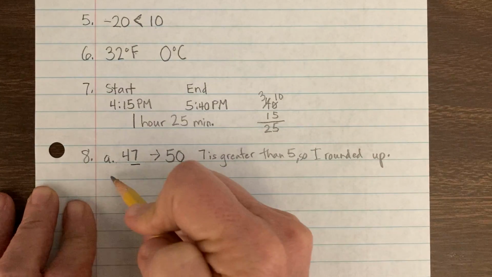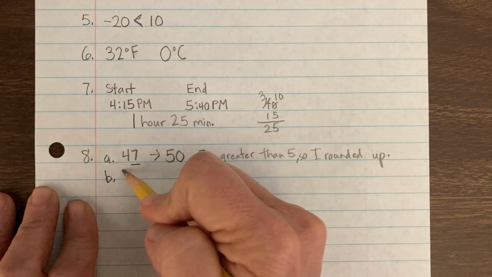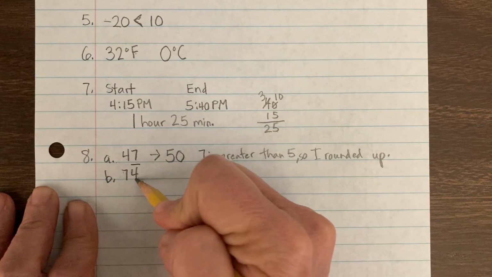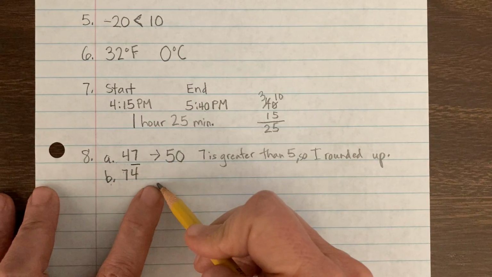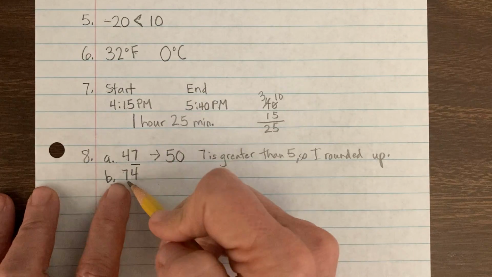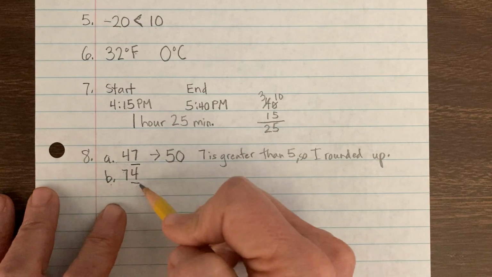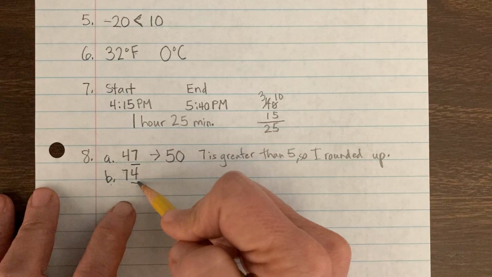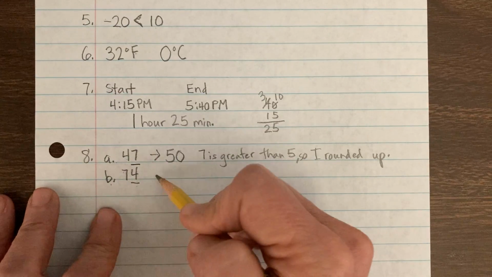Okay, and then for B, we have 74. We're trying to decide, is 74 closer to 70 or is it closer to 80? We look at the number to the right and it's 4. Is 4 5 or greater, or less than 5? Well, 4 is less than 5.